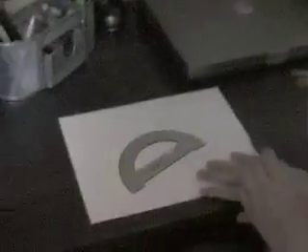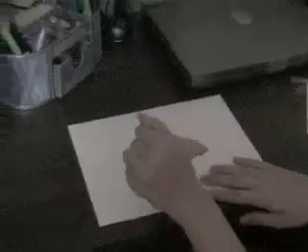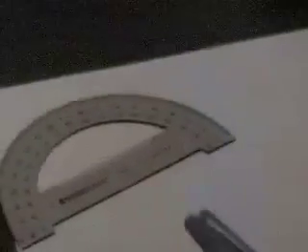A protractor. A protractor is also a tool we use to measure angles. This is a protractor. As you can see, it's a plastic transparent tool used to measure angles. Now, how do I use a protractor? Well, first we use it to measure angles. So let's draw an angle.